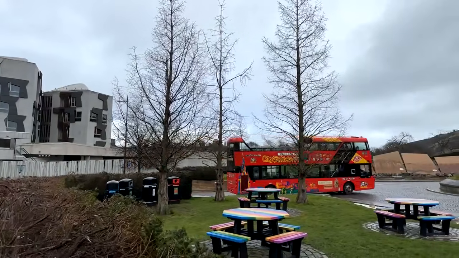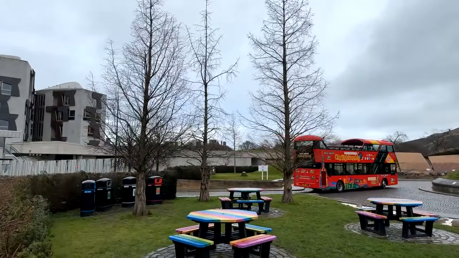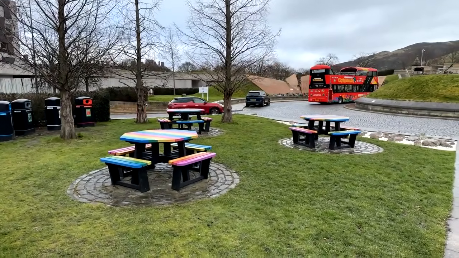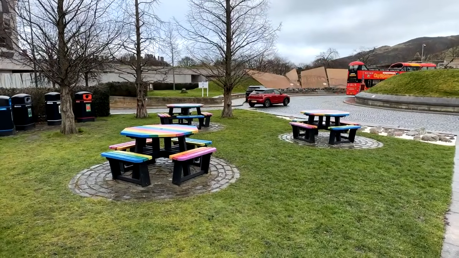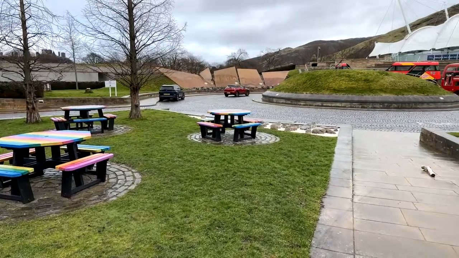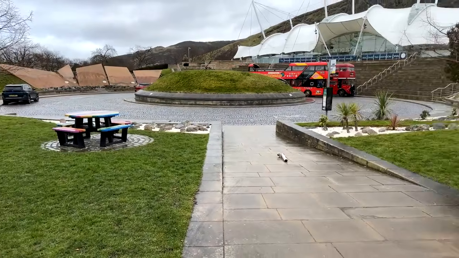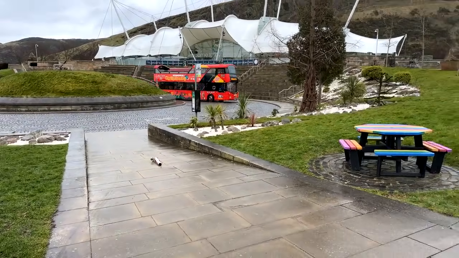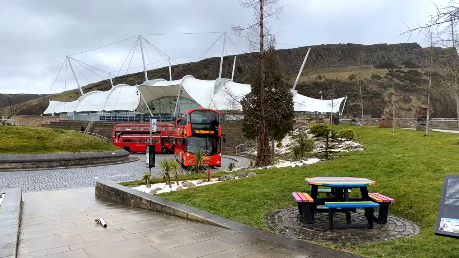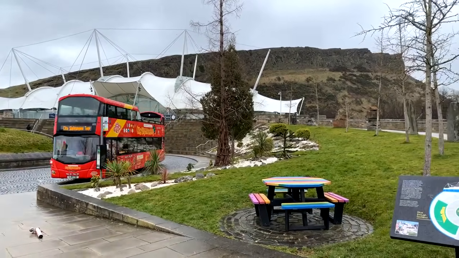So we're coming into Dynamic Earth, which is what I actually brought you here to see. A lovely picnic area at the front here. Now, do you see the benches? They're all rainbow colours. So it's nice and colourful. Dynamic Earth's for the kids, but it's also for the adults too. There's actually lots of information inside that is definitely suitable for adult entertainment as well. And they do corporate events here at night and things.